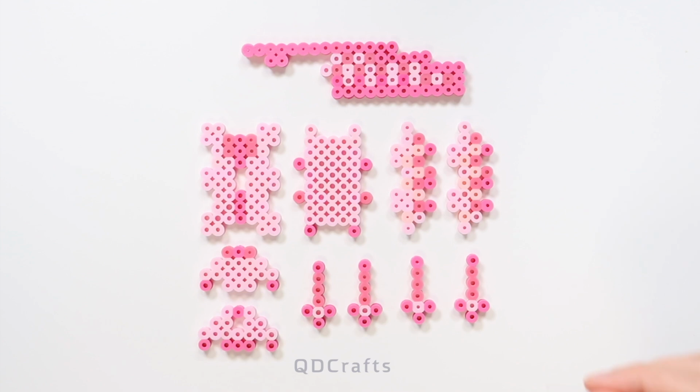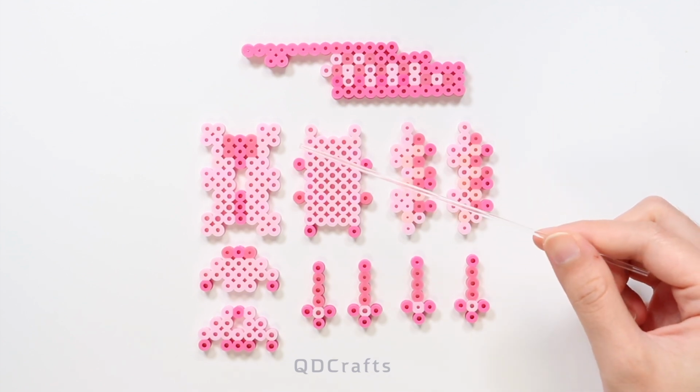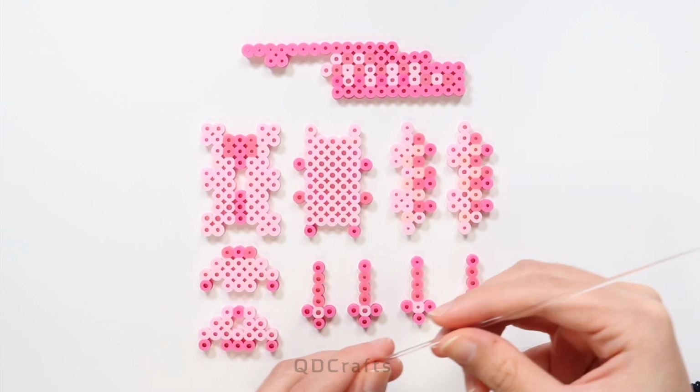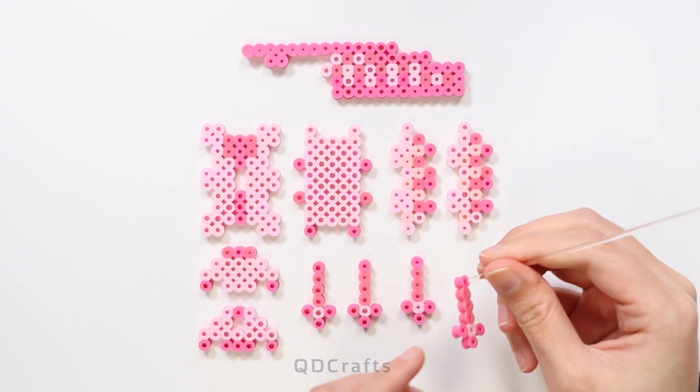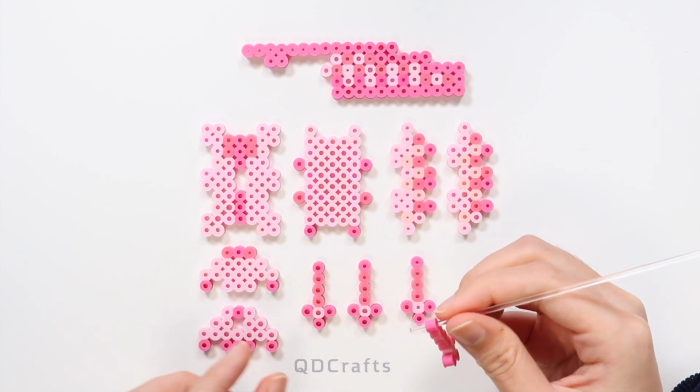To attach the limbs to the body, I will be using these acrylic rods from ArtCal that will go through the beads, and of course you could use a toothpick if you don't have these.